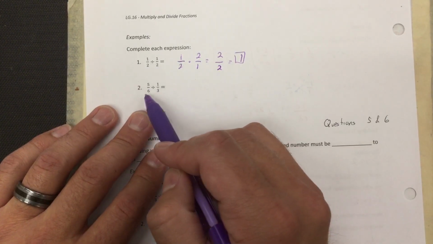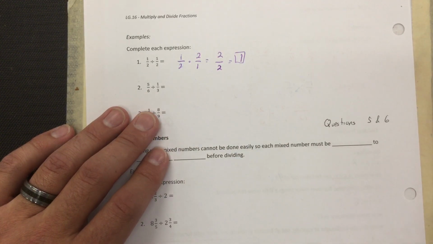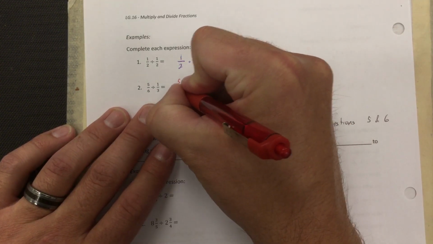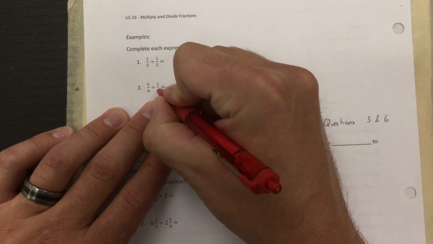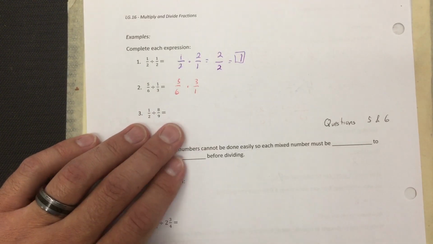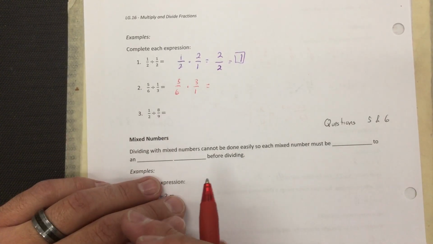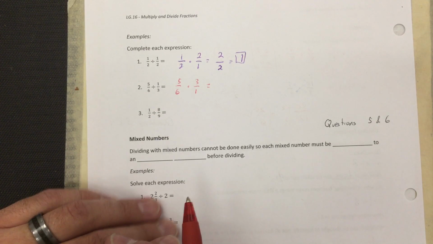Now, number 2 here, 5/6 divided by 1/3. When we do this, the first one stays exactly the same, and we multiply by the reciprocal, 3 over 1. There are a couple of different ways we can do this. We can solve it the way it is, or we could simplify a little bit, as was shown in the previous lesson on multiplying.